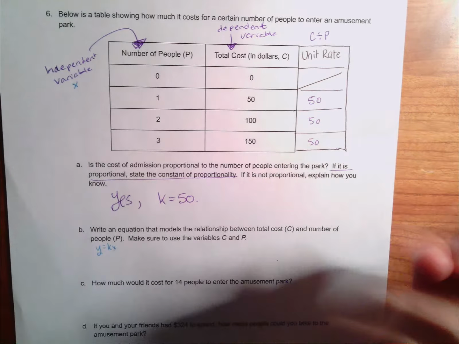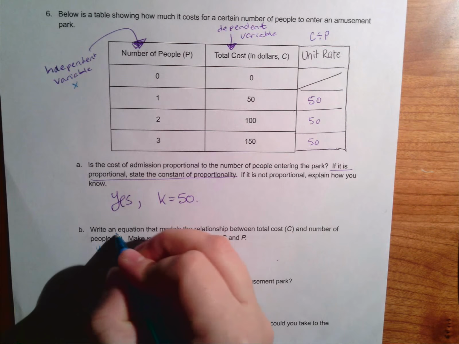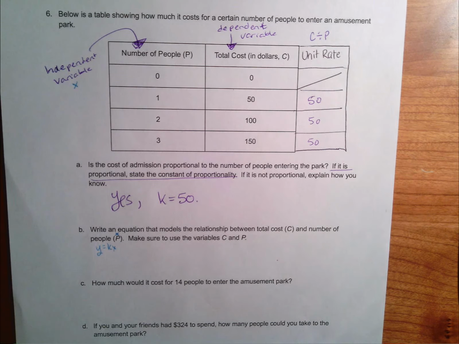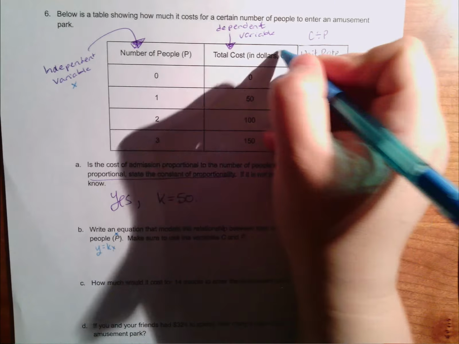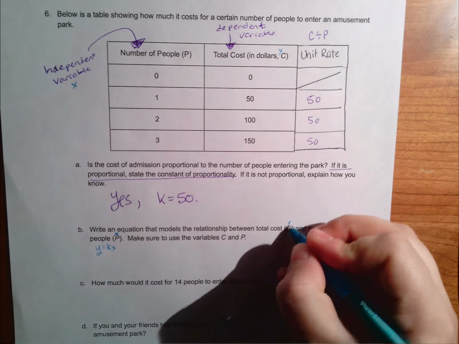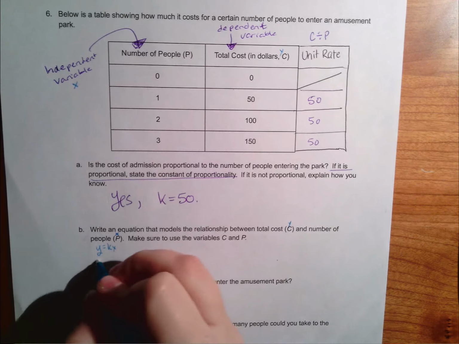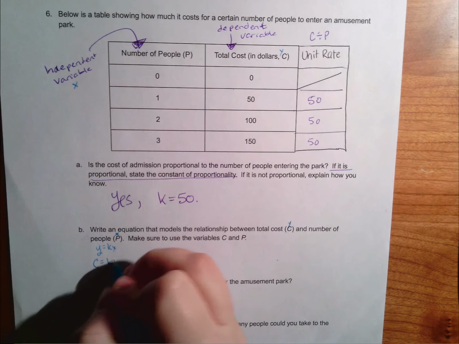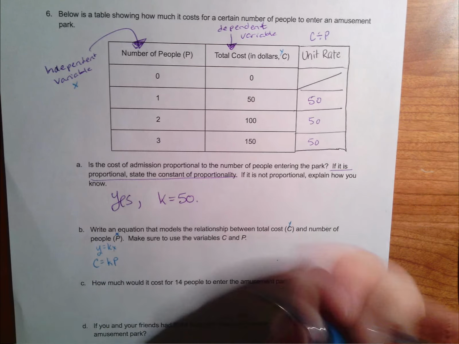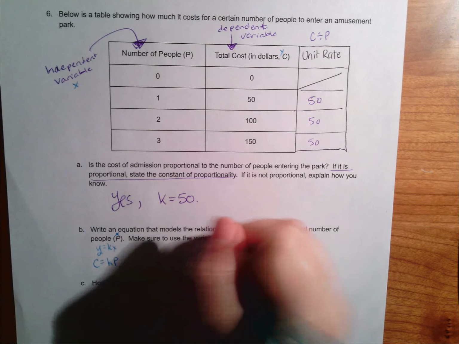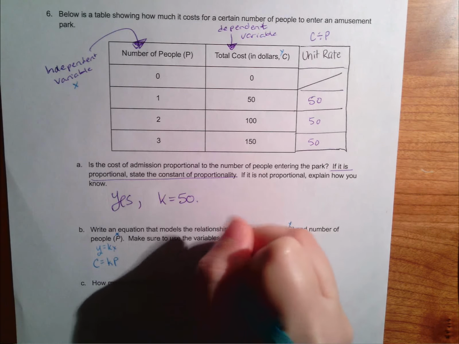So I said my independent variable, X, was P. So wherever there would have been an X, I'm going to write a P. My dependent variable, Y, was C. So wherever there would have been a Y, I'm going to put a C. So instead of Y equals KX, it's going to be C equals KP. And I know that K is 50, so my equation should be C equals 50P.